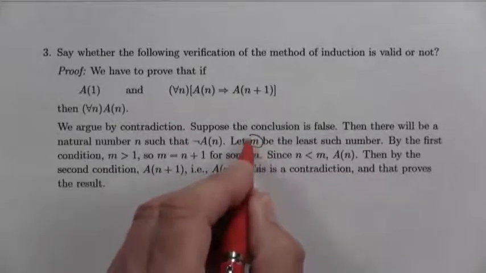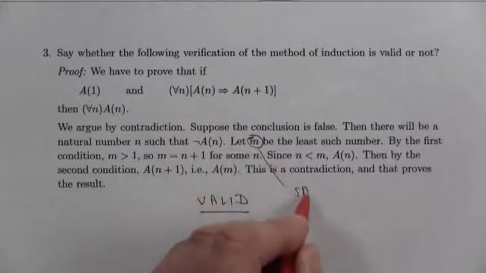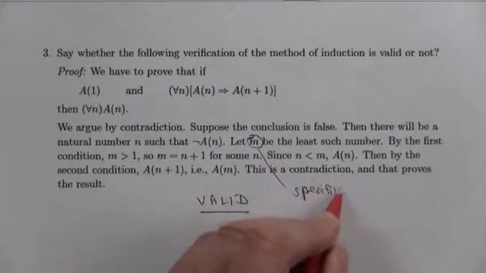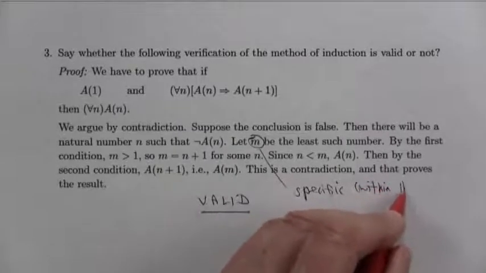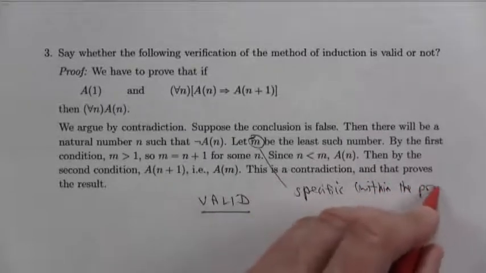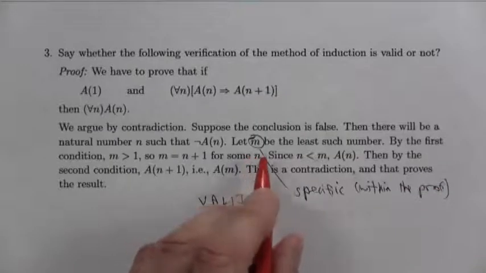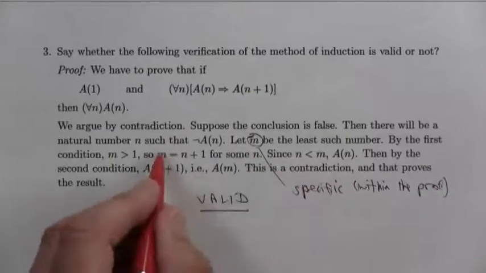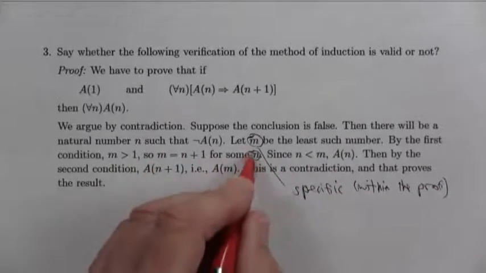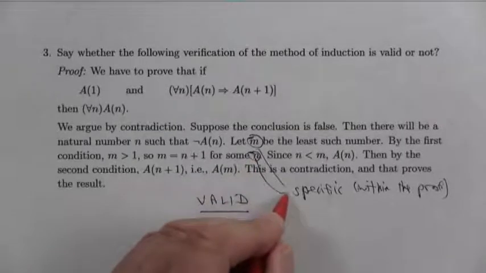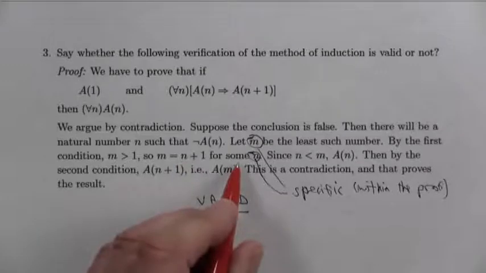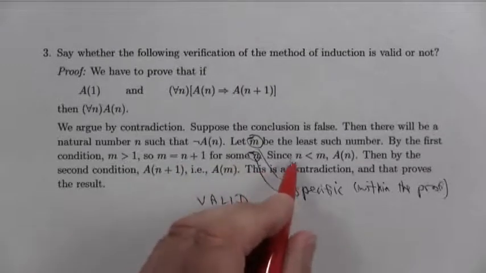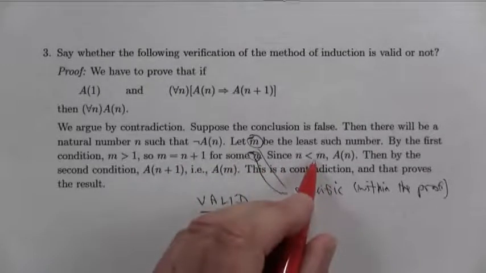So the m here is specific within the proof. When I get down to here, the n is also specific within the proof because it's equal to m minus 1. So in these cases, once I'm down here, I've got a specific m and a specific n.